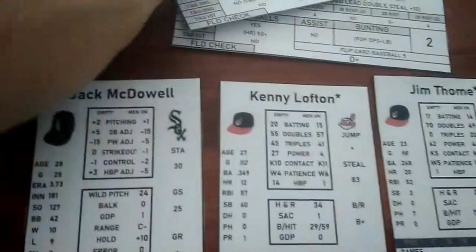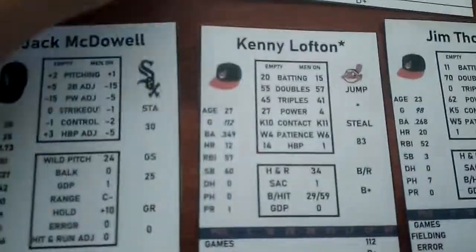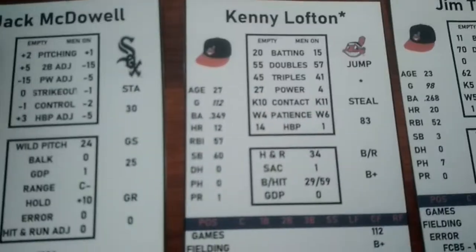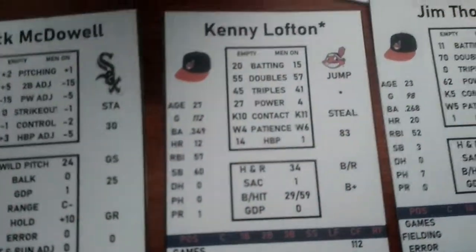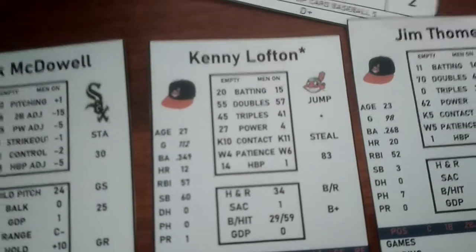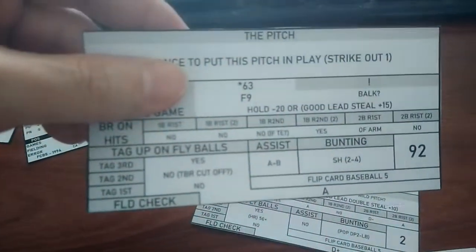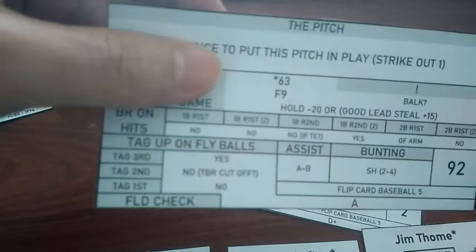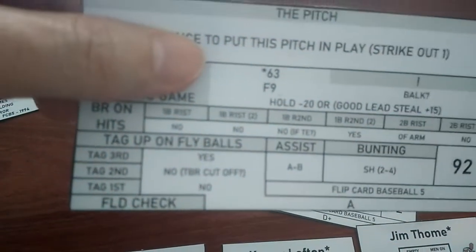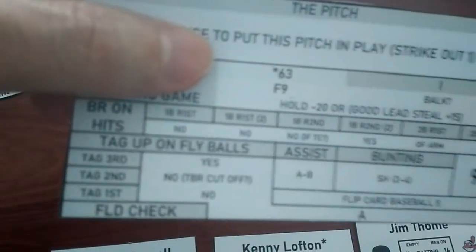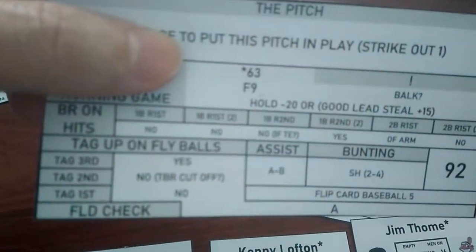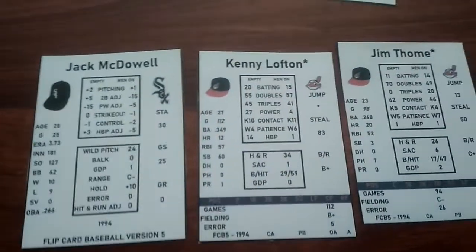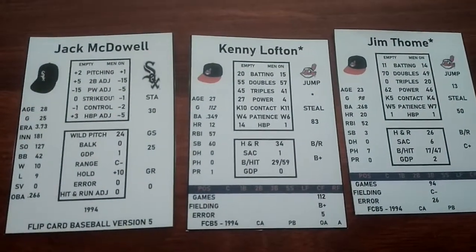If he was to have a card that said K10, the flip card said K10, for instance, he would strike out. So if he's equal to it, whatever the reading on the card is, that happens. So if it's a walk 5 and it brings up base on balls 5, he walks. If it's a strikeout 5 and he's a strikeout 5 or a contact 5, he will strike out. That's simply the sliding scale of the strikeouts and walks.